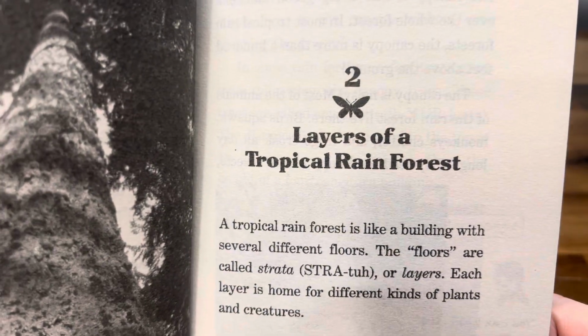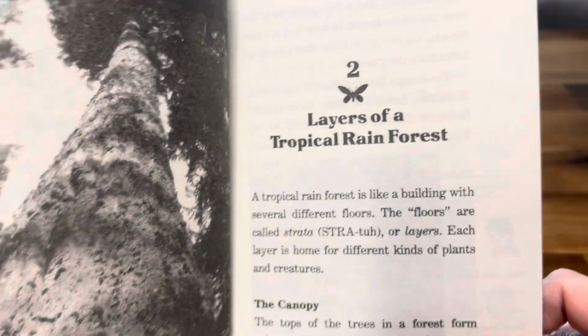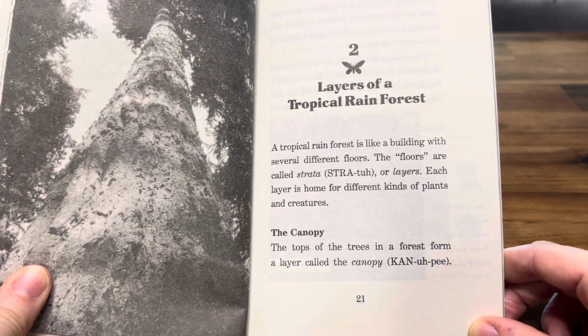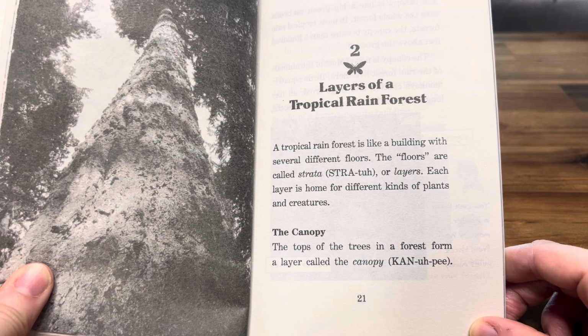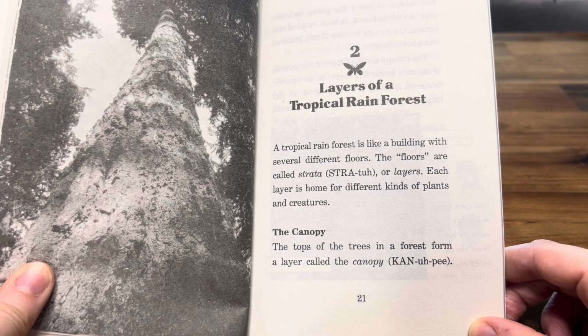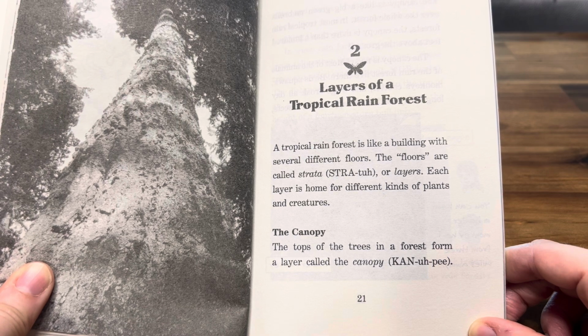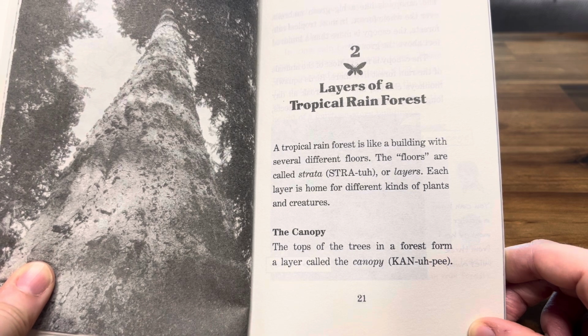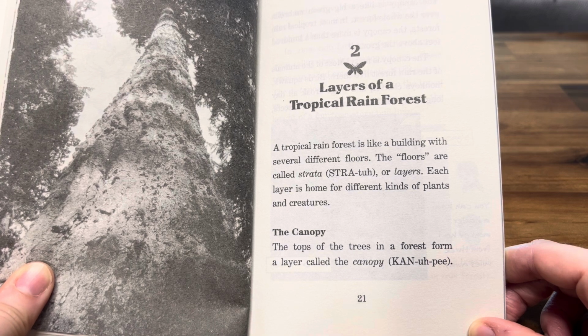Chapter 2, Layers of a Tropical Rainforest. A tropical rainforest is like a building with several different floors. The floors are called strata, or layers. Each layer is home for different kinds of plants and creatures.